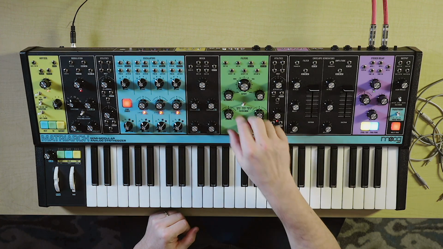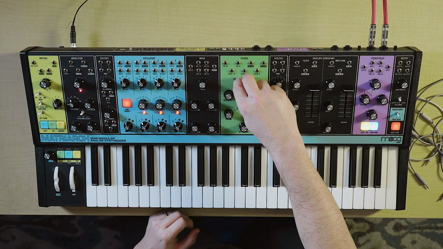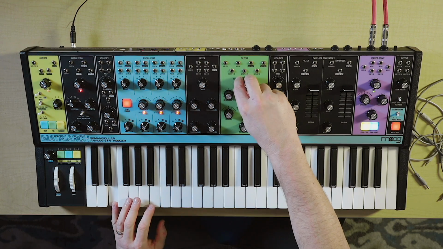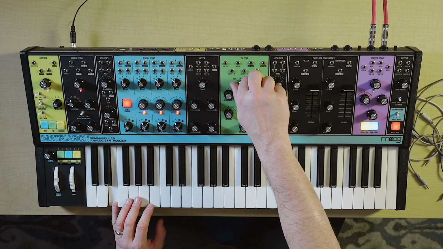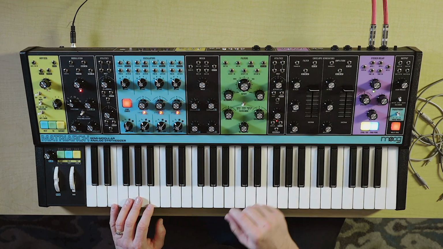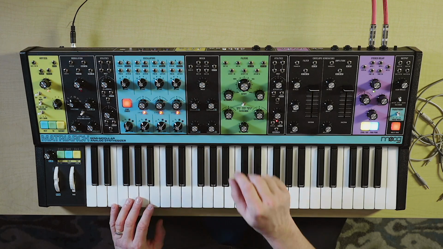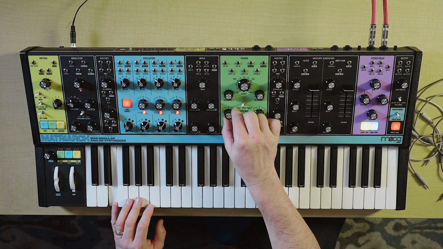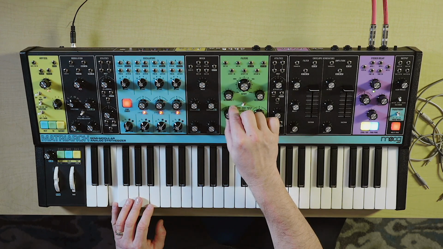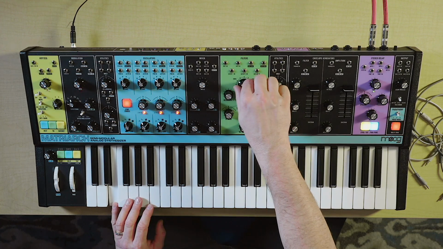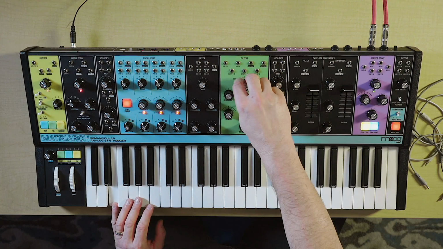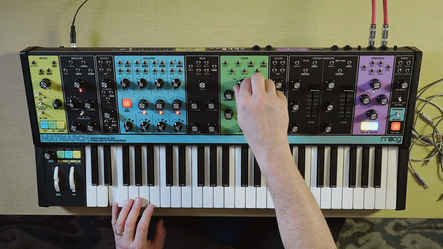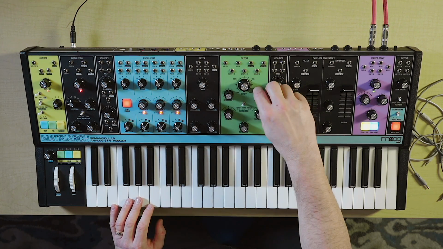So resonance all the way off, I'm in the series mode, the spacing is set at normal, and hit a note. And with some resonance on both sides.